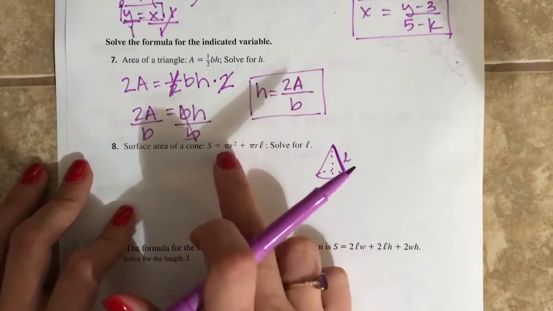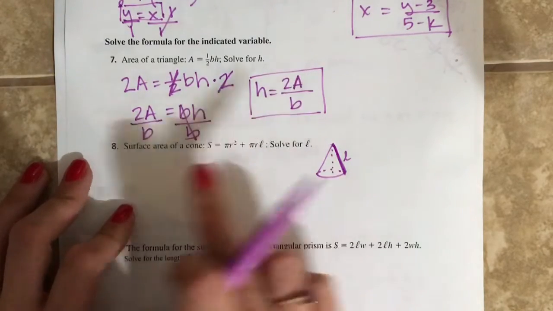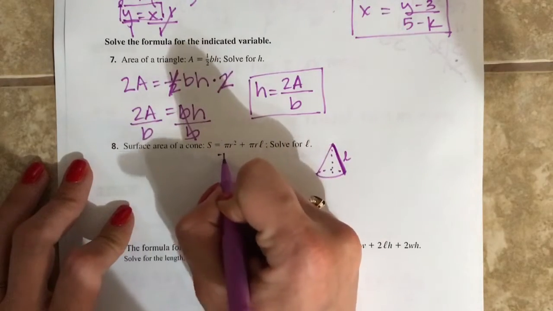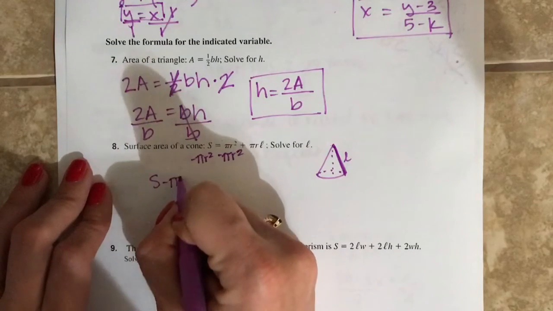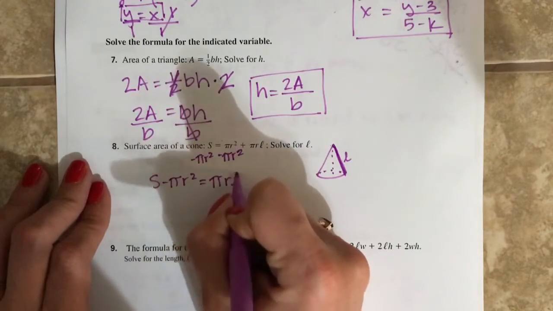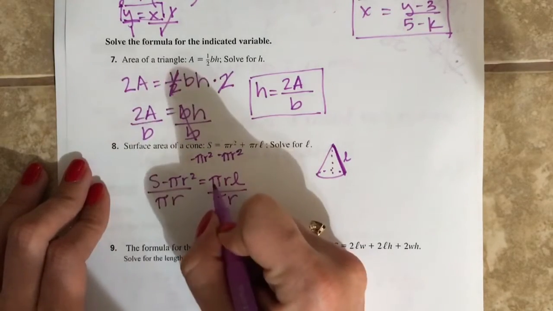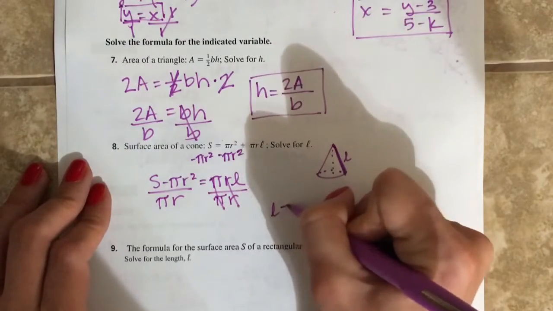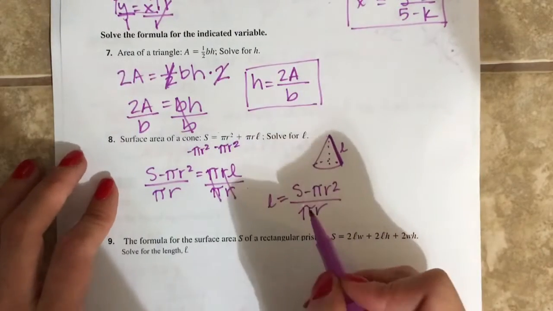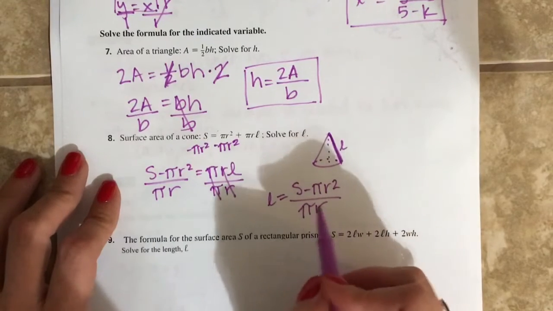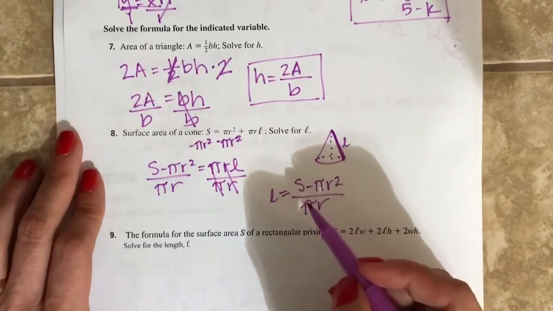We would first subtract the pi r squared, because L is being multiplied by pi r and then it's having this added to it. So we undo those things in reverse order. First we subtract what was being added from both sides. Now I have S minus pi r squared equals pi r L, and then I divide by pi r. And so now I have L equals S minus pi r squared over pi r. And again, you cannot cancel this because there's not a pi on here or an r on here. So think back to what we just did in those problems on the first page.